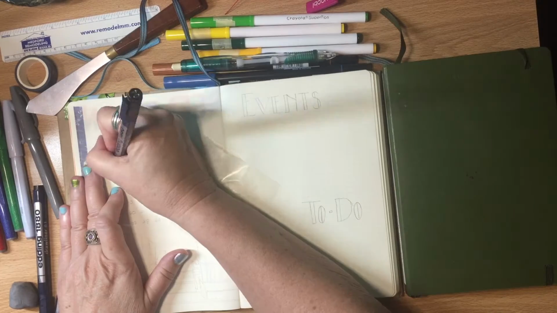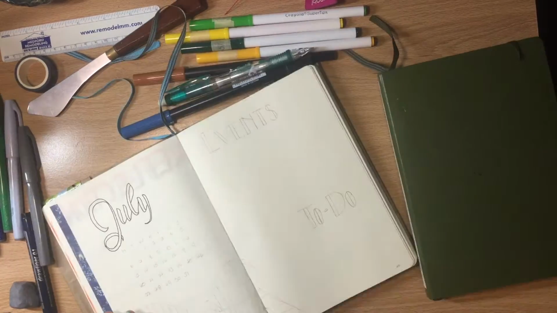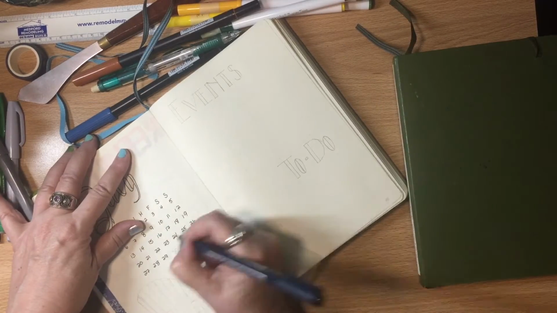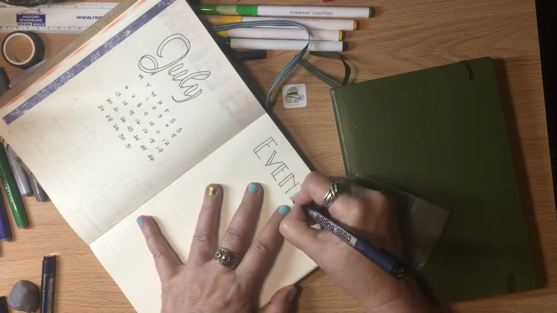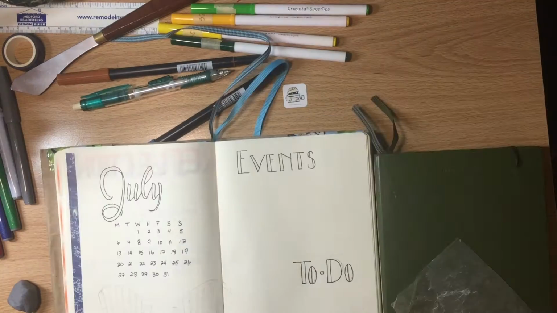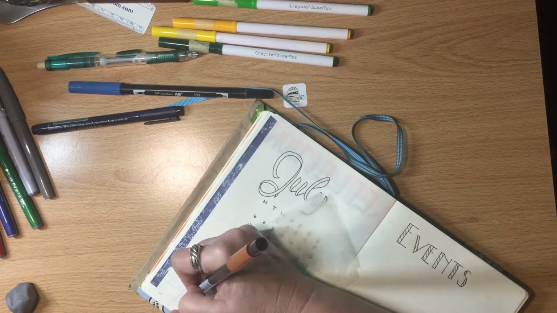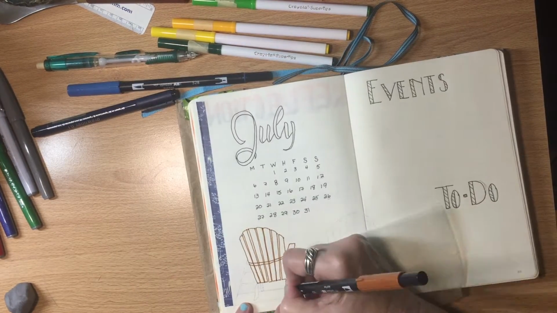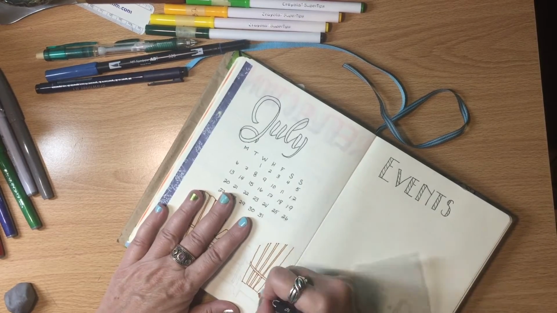So here's my June reflections page I haven't filled out yet, and now I'm going to be doing my July page, which I had a really great theme in mind, but the implementation turned out to be sort of a mess. So I have my calendar on this page, I have events, and my to-do list. There's not really many events this month.